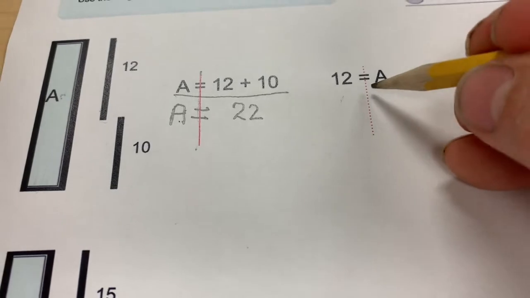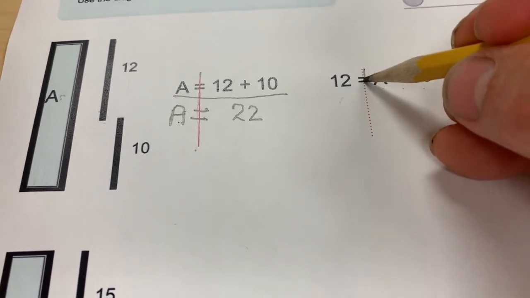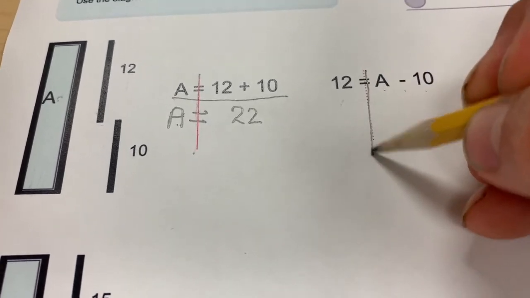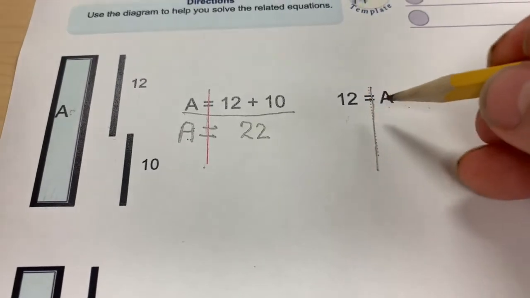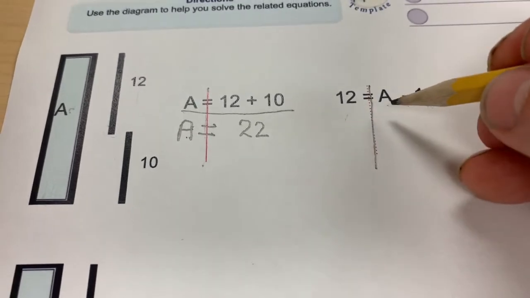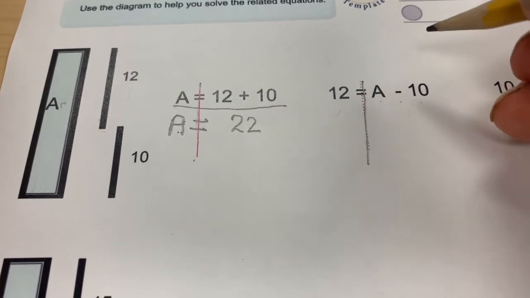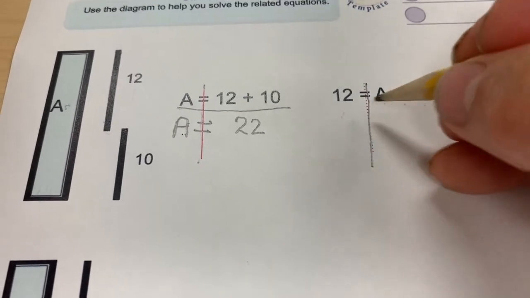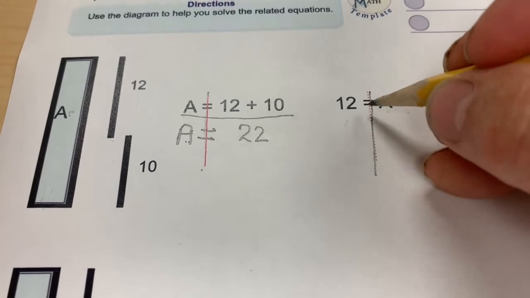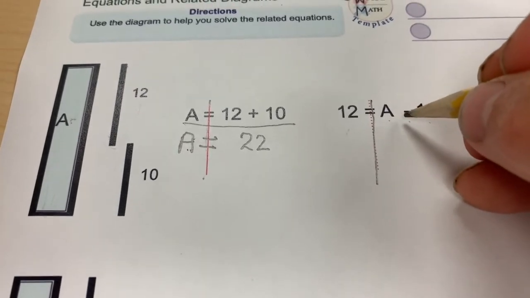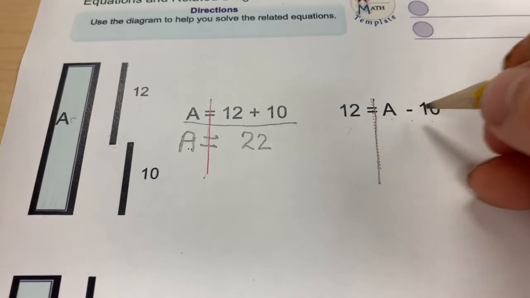I can't combine anything here. I'm going to draw my mirror line in and make sure I do the same thing to each side, because the action to each side of this equation needs to be the same to keep it equal and balanced. So to get all the stuff alone, I have to think what's happening to it.